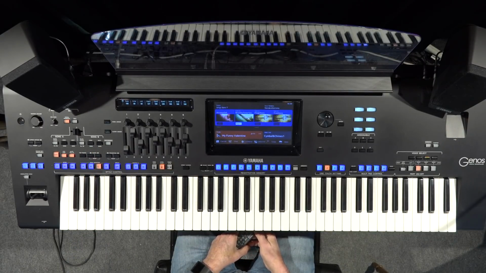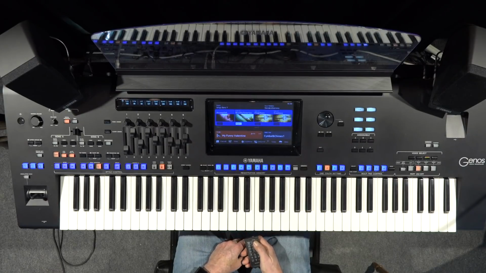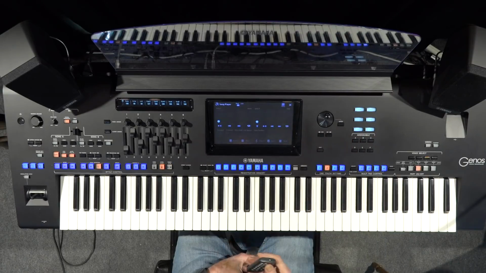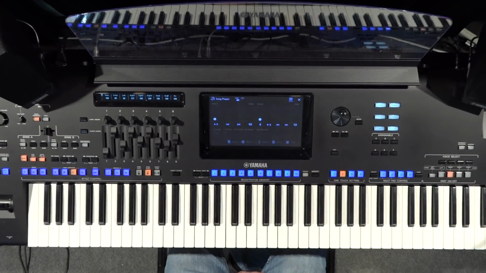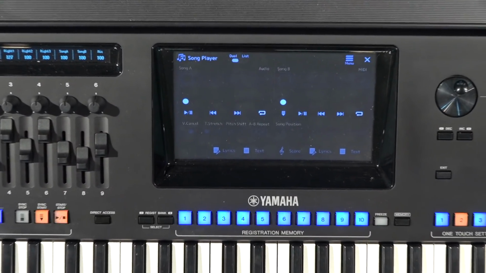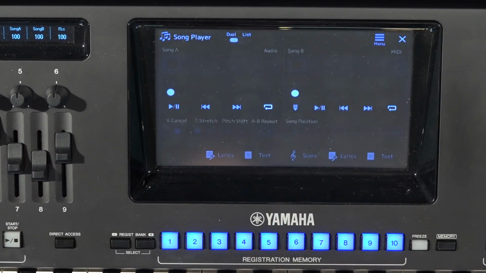So now I'm going to explain to you the difference in those two recorders and what they are, and at the same time I'm going to hit my song button up here, and you see my screen changes, and when you're playing a song it wants to know whether it's an audio file or a MIDI file. And I am going to explain to you the difference in those two files.